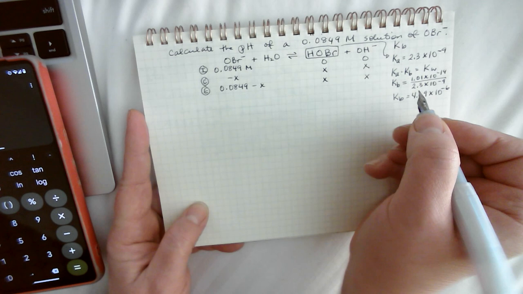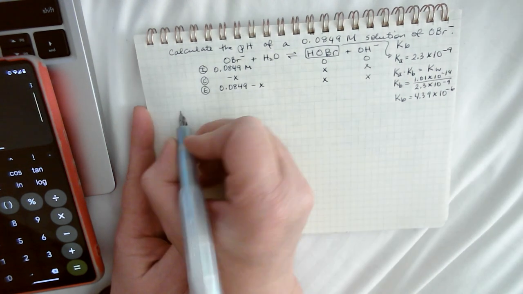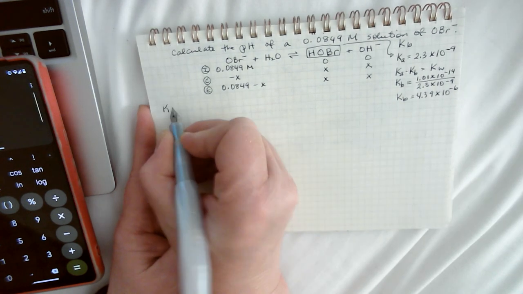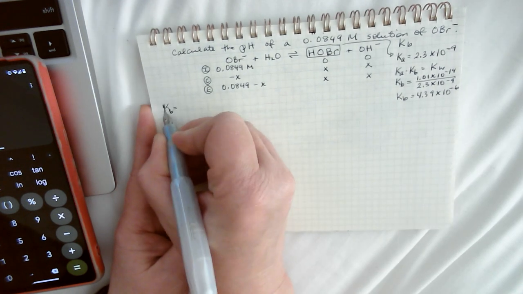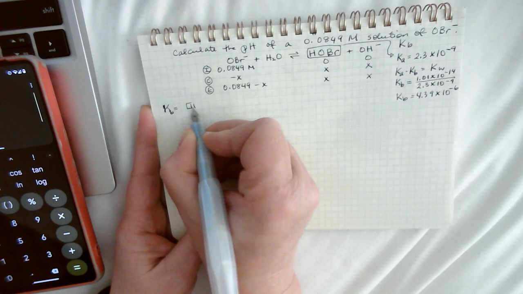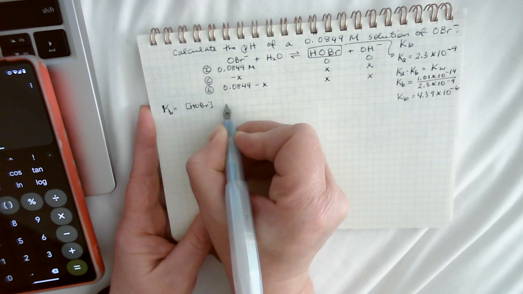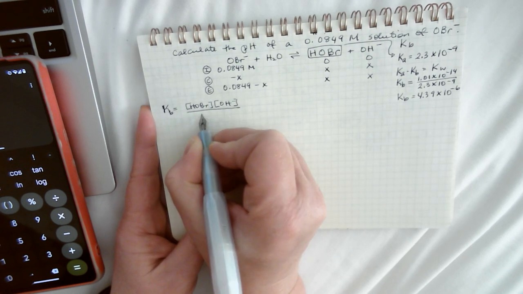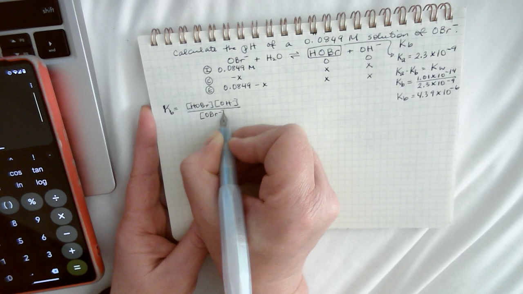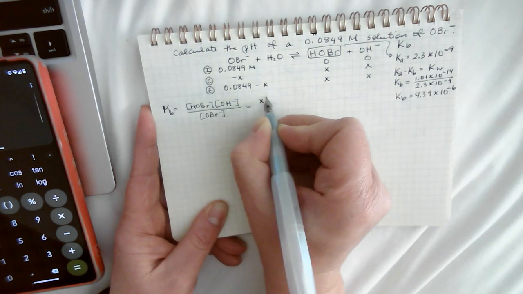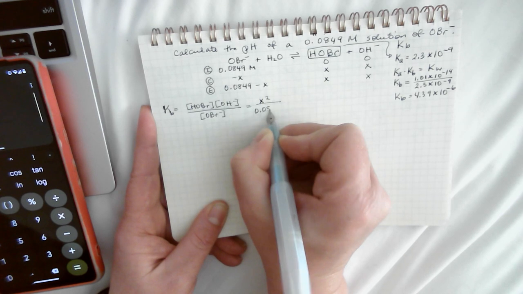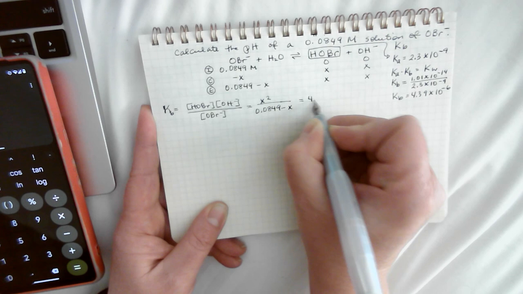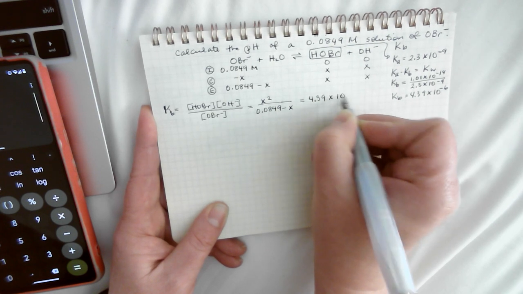So the next step after we set up our ICE table is we're going to put our values into our equilibrium constant expression. So Kb, if we want to put the b in there, is equal to the concentration of HOBr times OH- over OBr-. So that's going to be x times x over 0.0849 minus x is equal to 4.39 times 10 to the minus 6.